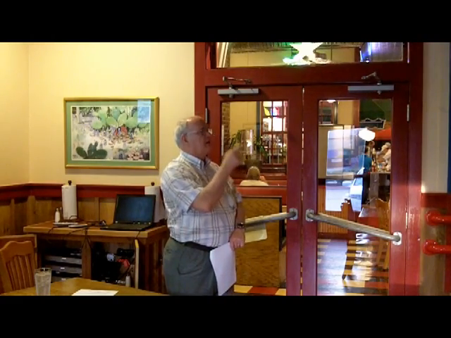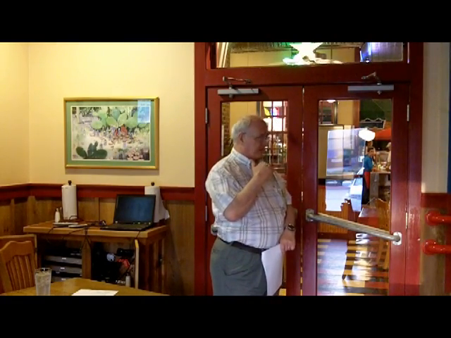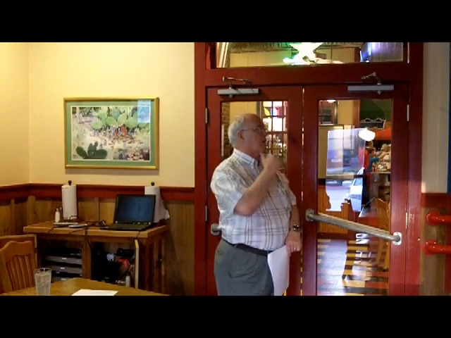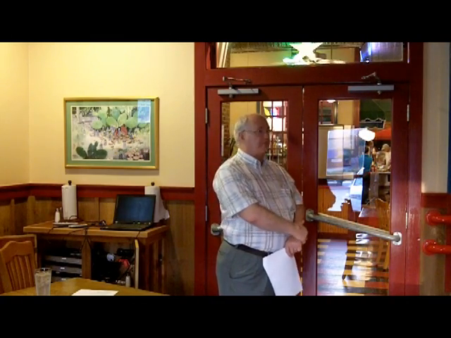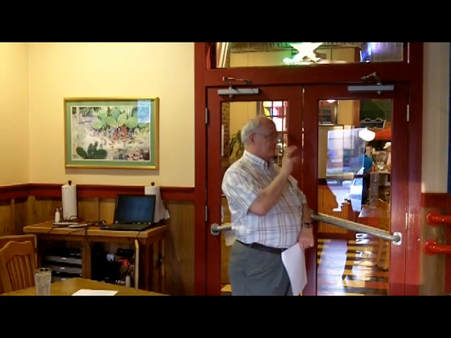What the chair will say in that instance is, it's been moved and seconded that we amend the motion by doing X, then you place it before the body. There are certain motions that are ranked, and we're going to begin with the lowest ranking motion and work our way up. There are a lot of motions that aren't ranked, but this will begin to give you a core idea of what Robert's Rules of Order are about.